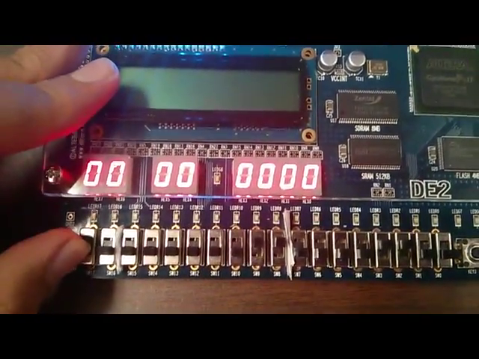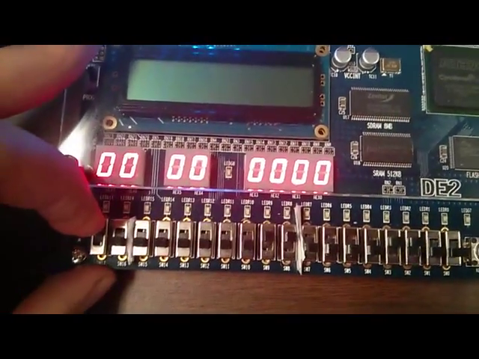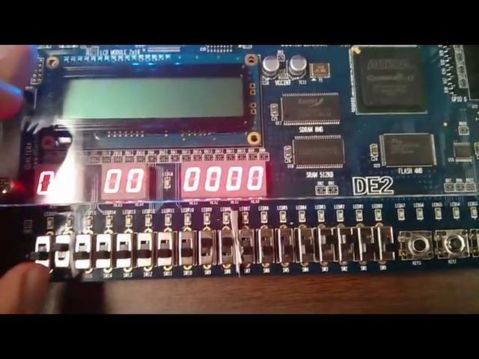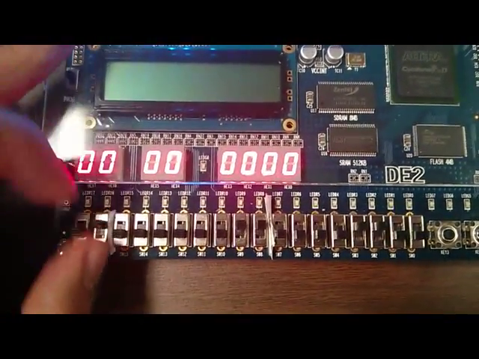If I put the switch up, I get to see the last thing that came out of the ALU, or Arithmetic and Logic Unit of my processor. And if I put this switch up, then I get to see the program counter of my processor.